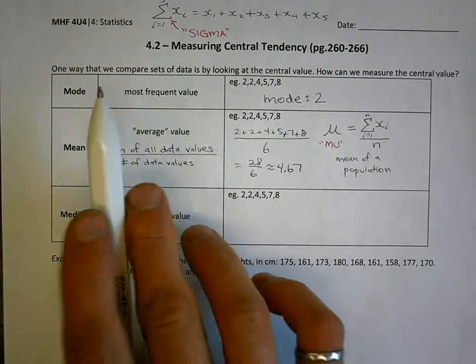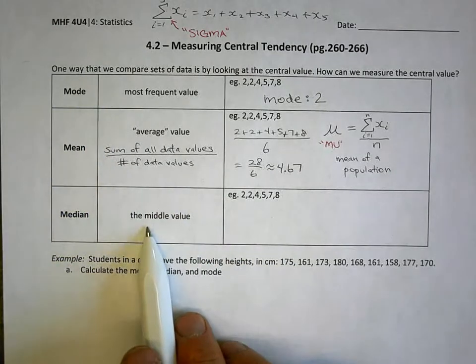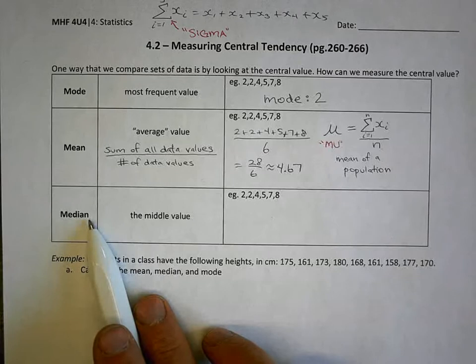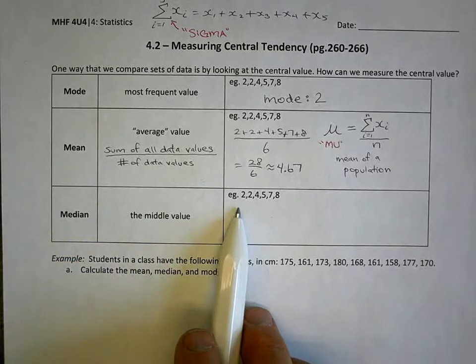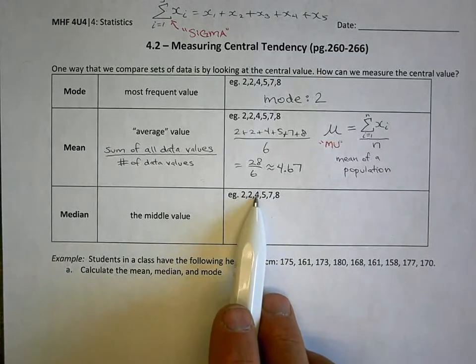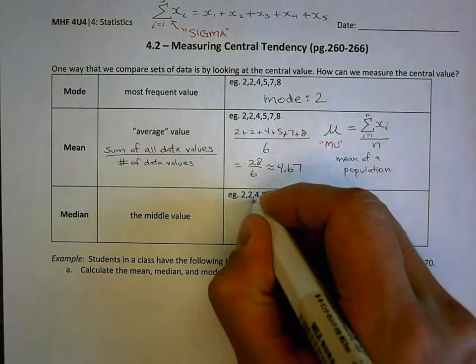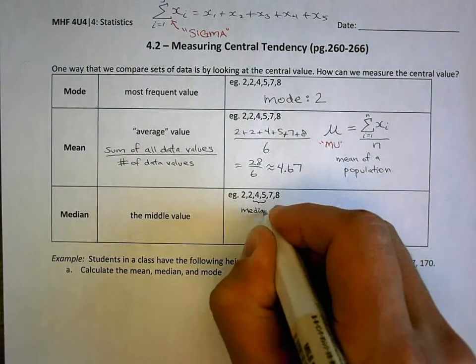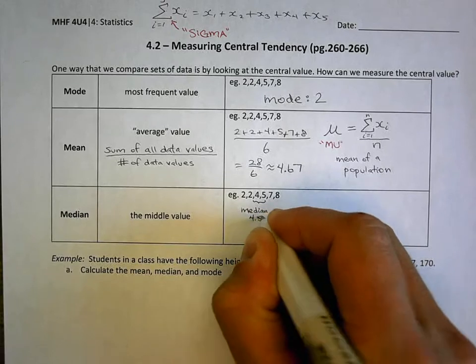Okay, so we have the mode, the mean. The final way of measuring the central value is to find the middle value of the set. So for this set, 2, 2, 4, 5, 7, 8, the middle value would be, well, 1, 2, it would be actually halfway between 4 and 5. So the median is 4.5.